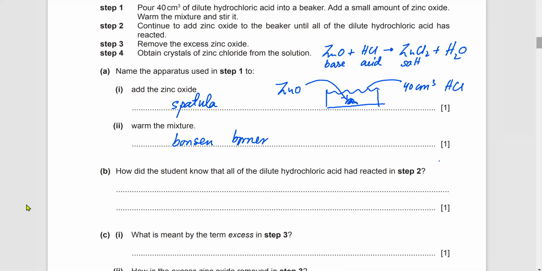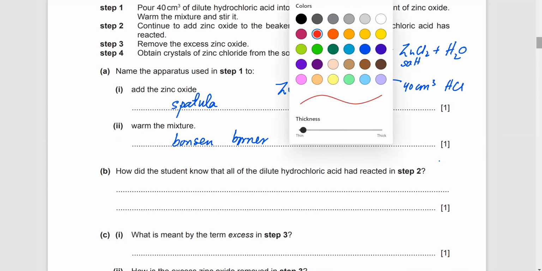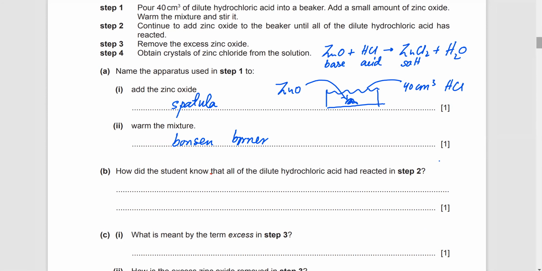I'm just concerned whether they are asking us to measure the mass of zinc oxide or just to transfer the zinc oxide. Now next part is, okay, next part is how did the student know that the reaction had stopped?